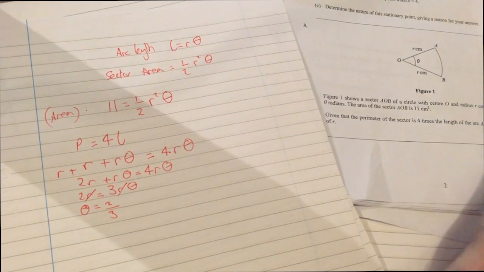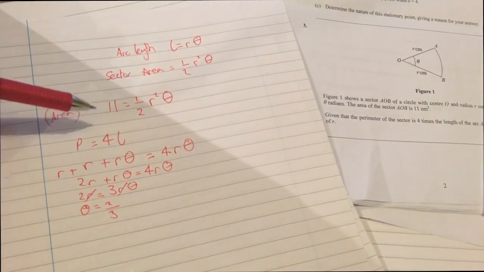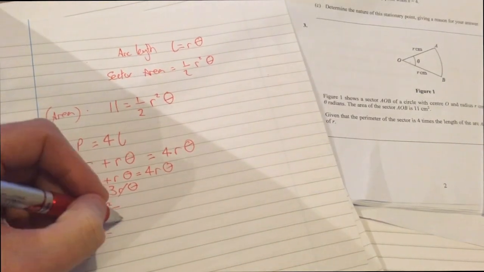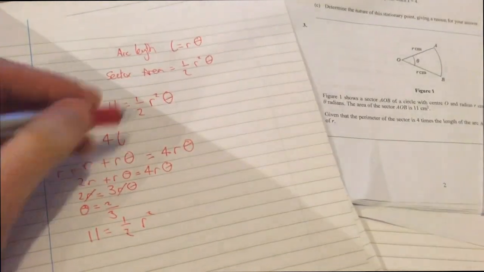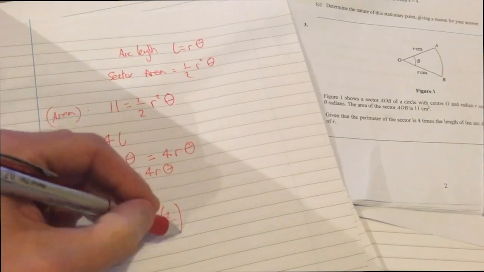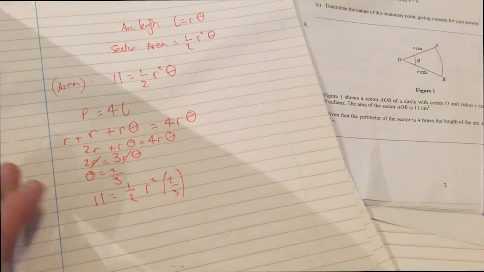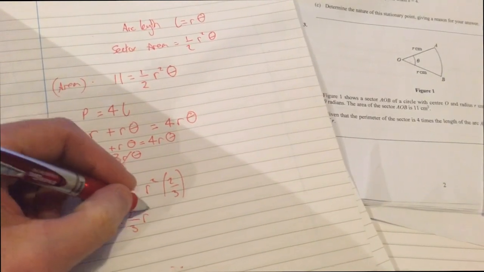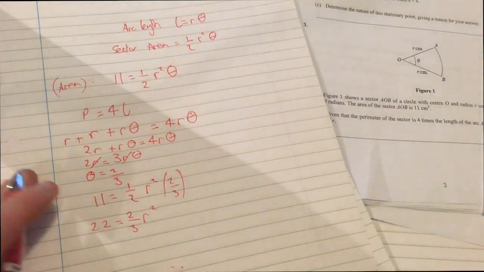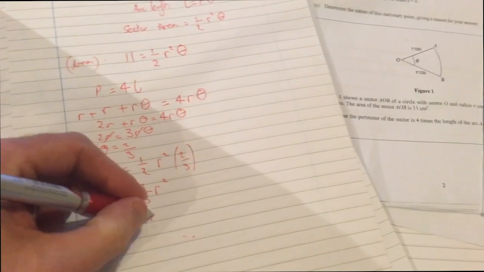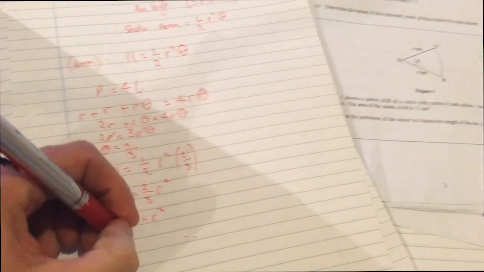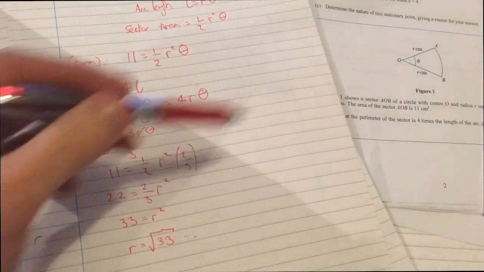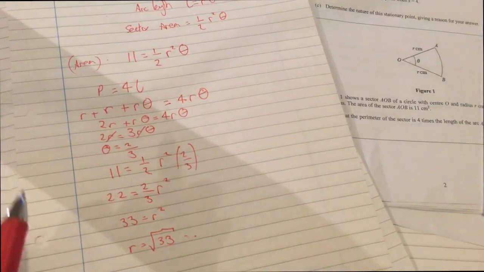So if we want to find r, we can just put that back into our area equation and work out what r is. So 11 is going to equal half r squared times 2/3. So 22 equals 2/3 of r squared. So 33 equals r squared. So r equals the square root of 33, which has to be positive because we're talking about a radius.